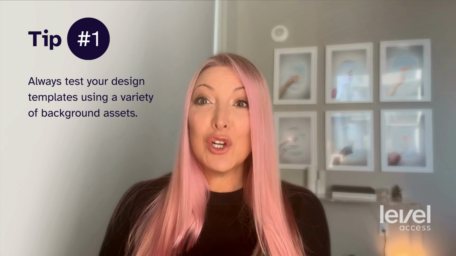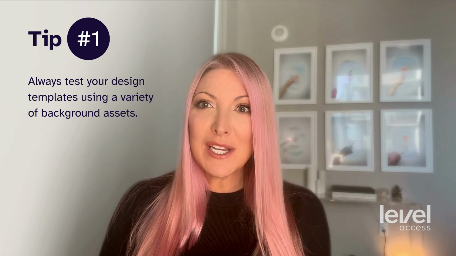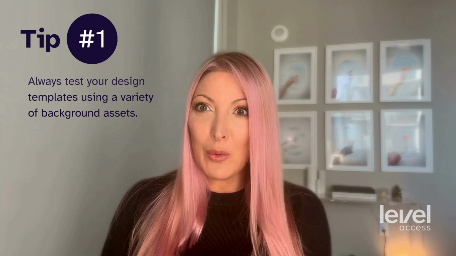Tip number 1, always check your templates using light, dark, and pattern backgrounds. This is great for pressure testing. It helps you identify where you might have to adjust the design in order to accommodate for this type of content going forward. So what are those types of adjustments?